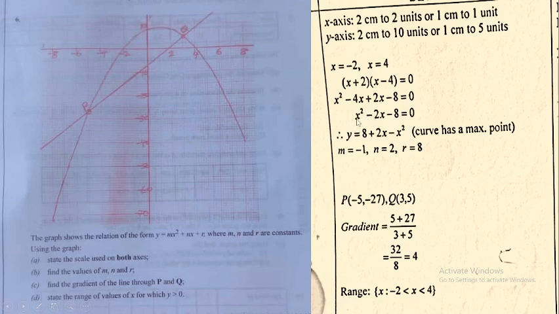And how do we get that? When you move everything to the other side, you have y equals 8 plus 2s minus s squared, which now looks like the quadratic equation we have here, where we have to find m, n, and r. Now you can compare the two equations. The constant 8 is equal to r, so r is 8.